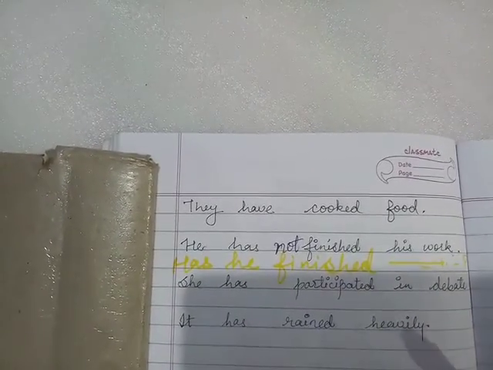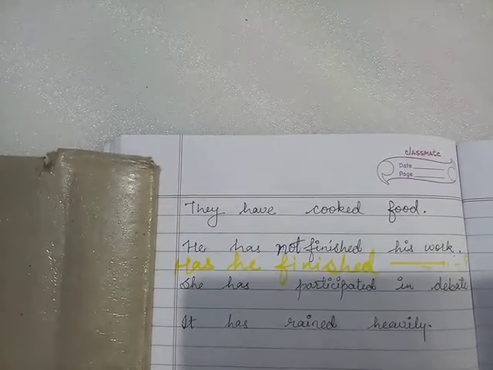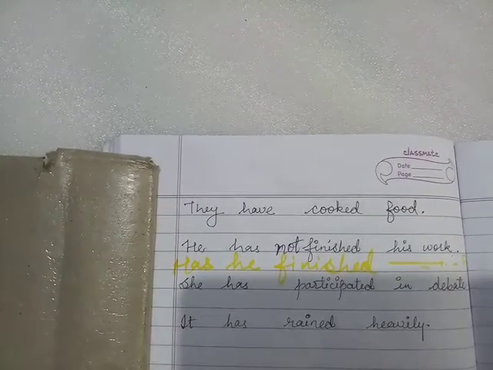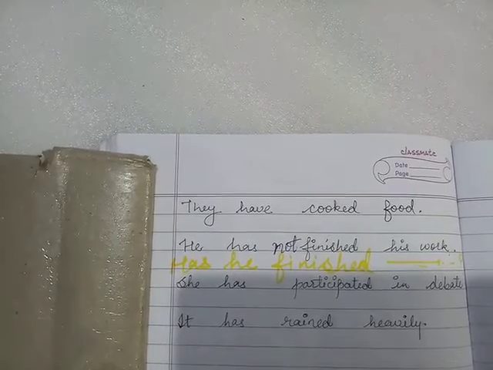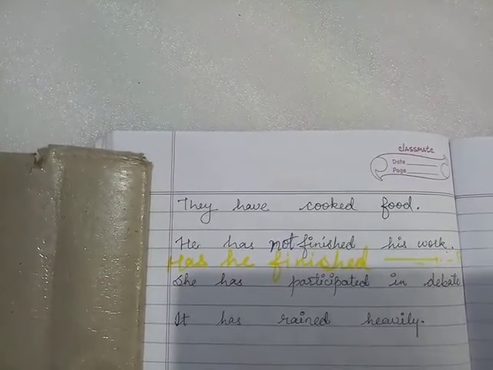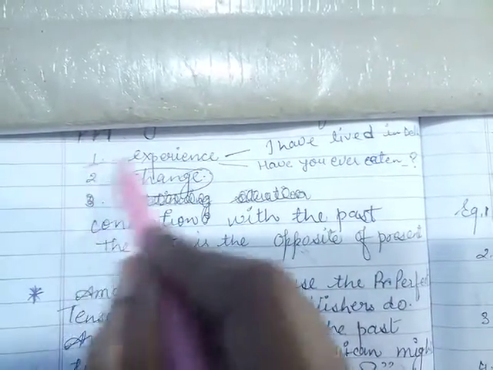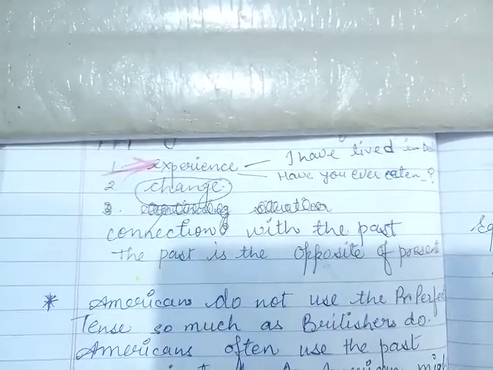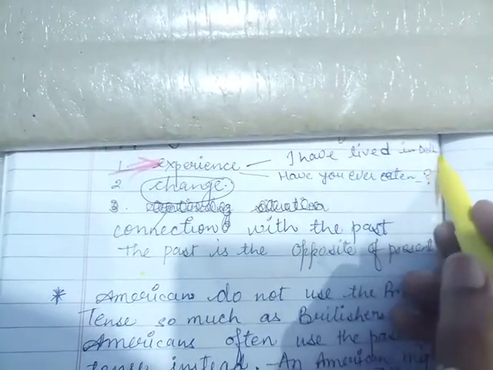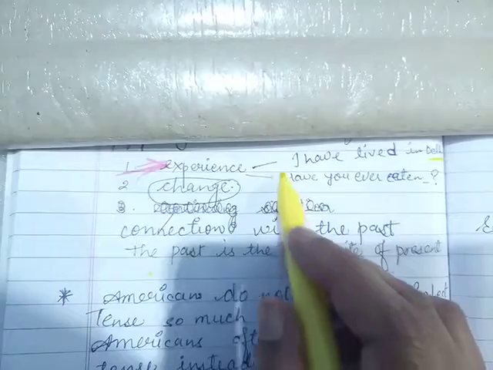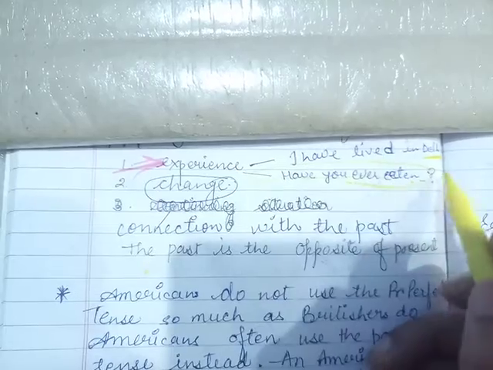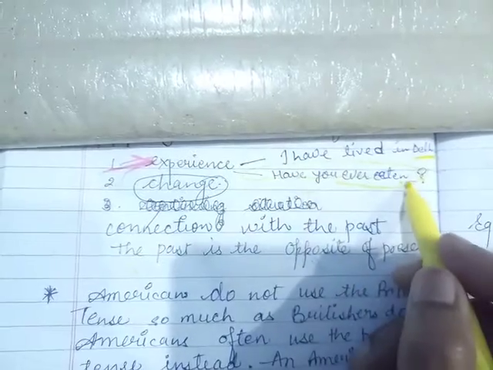See children, the tense is called the present perfect tense. There is always a connection with the past and with the present. There are basically two uses for the present perfect tense. Let's see what. So, the first use is to talk about experience. How? Example, see, I have lived in Delhi. Means, I have experienced to live here. And second, have you ever eaten? It's a question. It is also about your experience. Have you ever eaten pizza, like whatever you want to say. So this is all about experience.